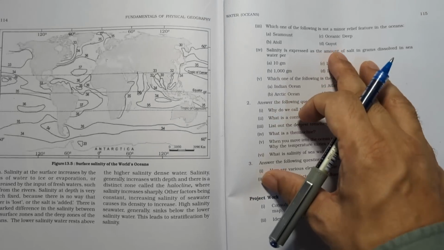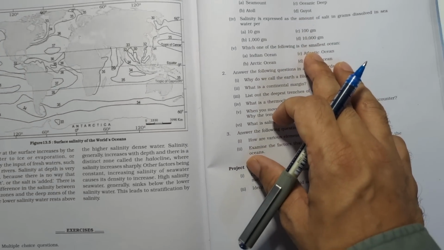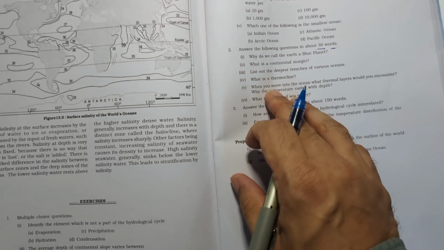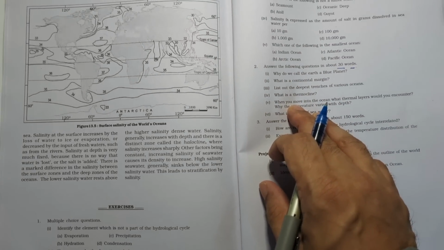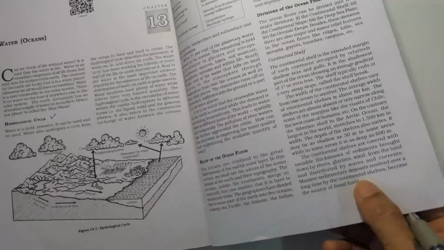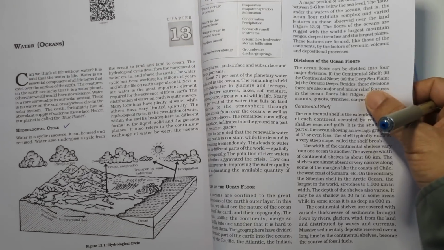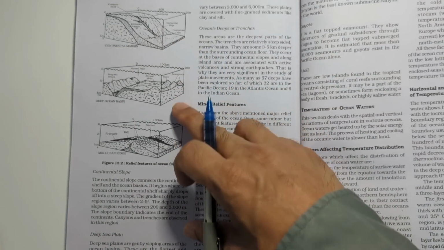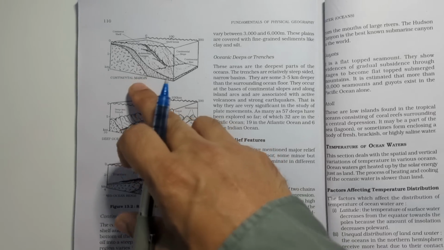I suggest that you obviously look over these questions. Then after that, these 30 word questions are given, which are very short, but they are good to clarify your various concepts, like what is a continental margin. Now the continental margin comes when you are reading about the divisions of the ocean floors, and they have also given the diagram, and here you can see the continental margin.